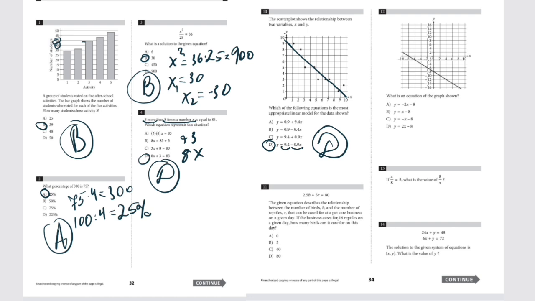We can see that there are 16 reptiles, and reptiles are R here. It means that 2 half B plus 5 times 16 is equal to 80, and we know that 5 times 16 is equal to 80. That is why B should be 0. So on that day we cannot care for any birds, so the answer is 0, A.